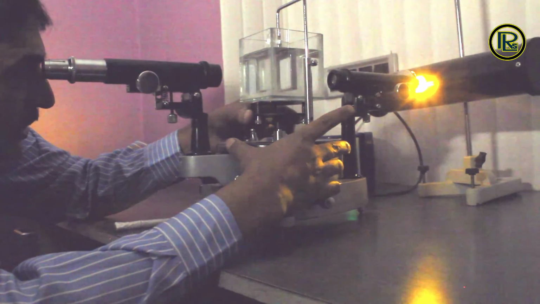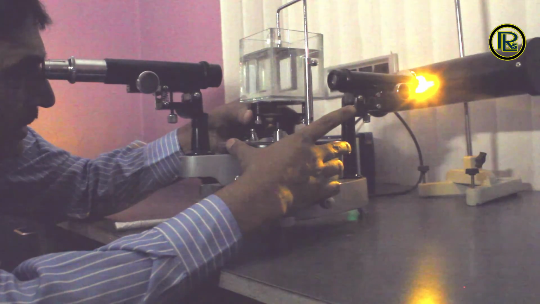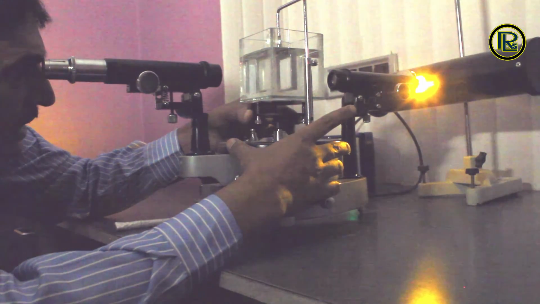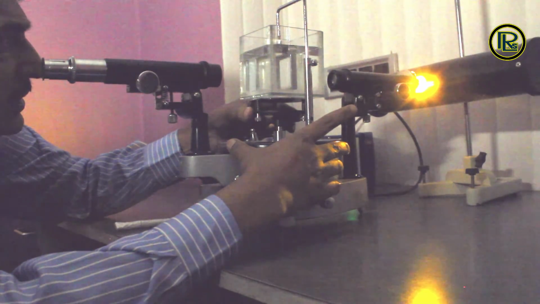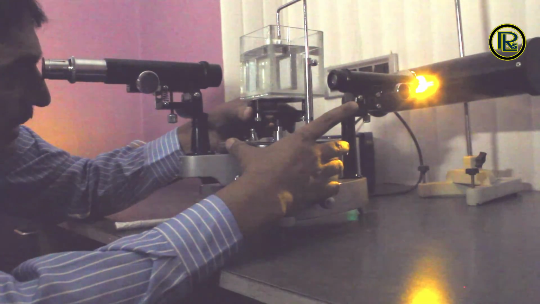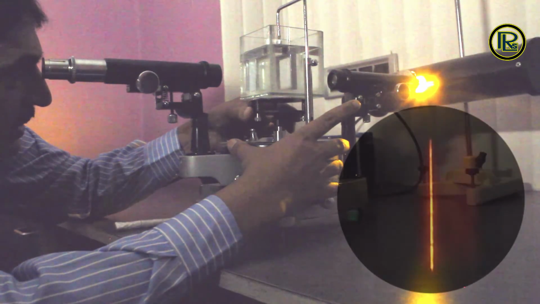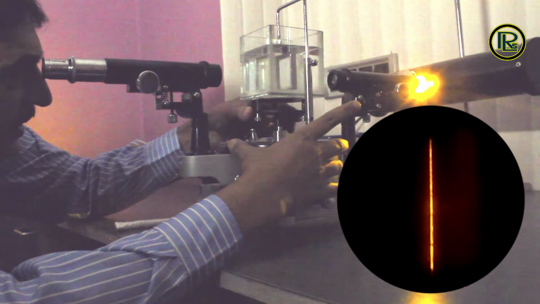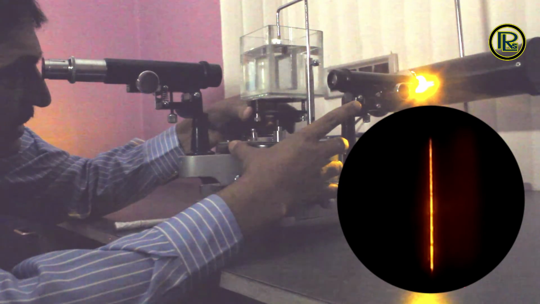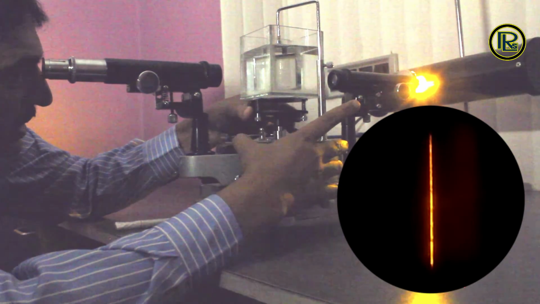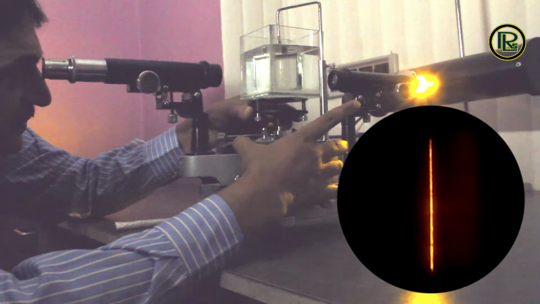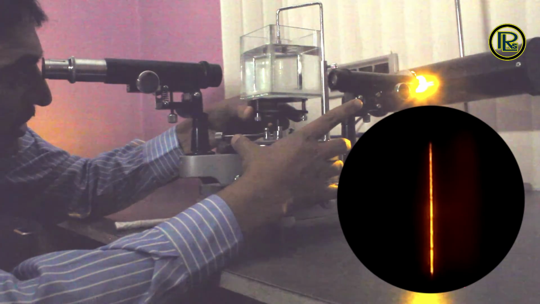Now I have to repeat the same experiment, just rotating the air film in the anti-clockwise direction. Now I am rotating in the anti-clockwise direction and looking at the image of the slit. There is no change in the image of the slit of the collimator.